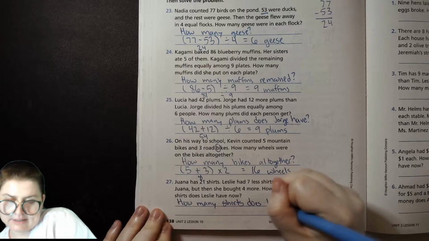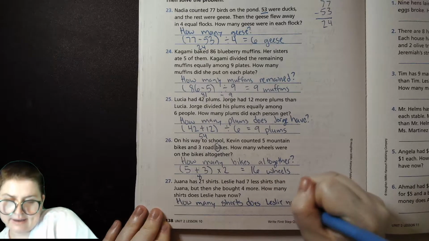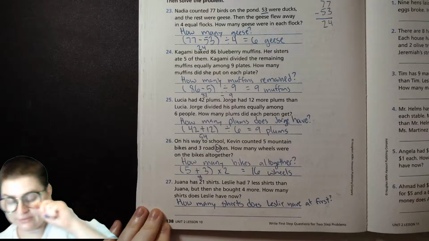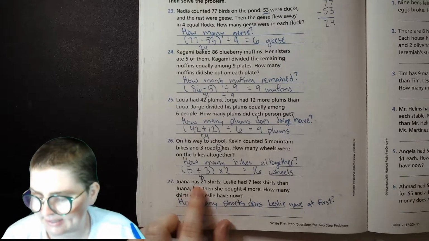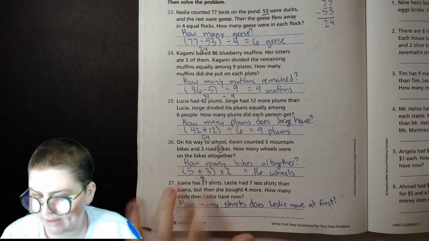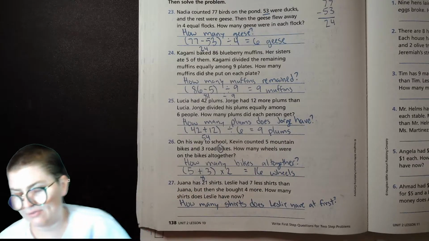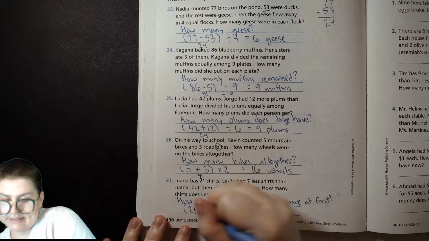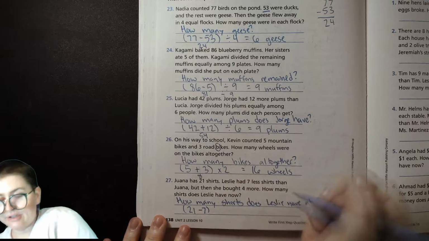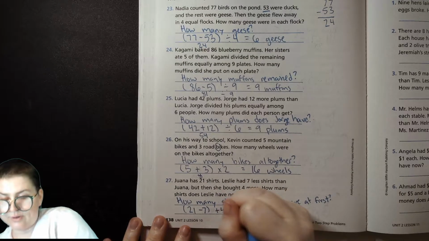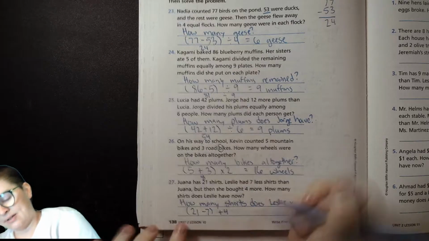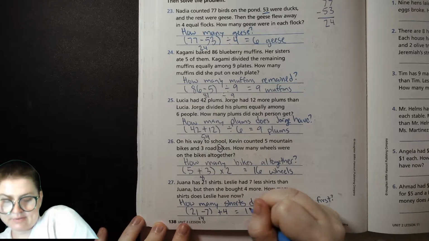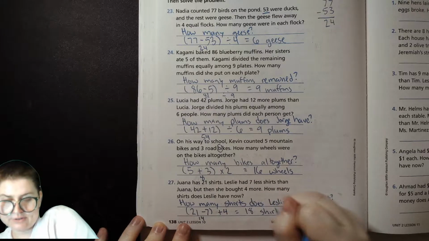How many does Leslie have at first? So to find that, we first need to take 21, which is Juana's amount, and remove 7 from it, because then we'll find out how many she had at first. So we'll have 21 minus 7, and then she bought 4 more, so then we'll add 4. So 21 minus 7 is what? 14, and then we add 4 more, so now we have 18 shirts.